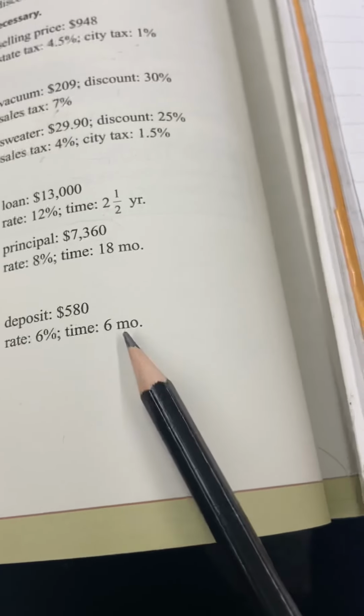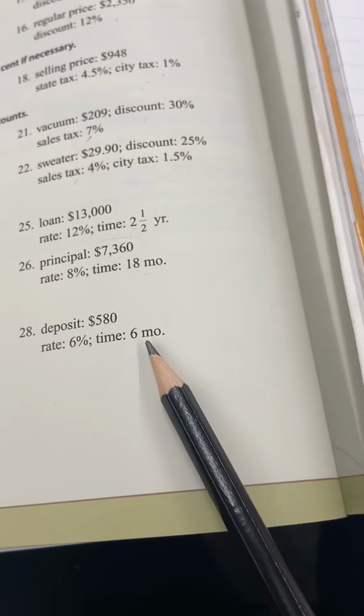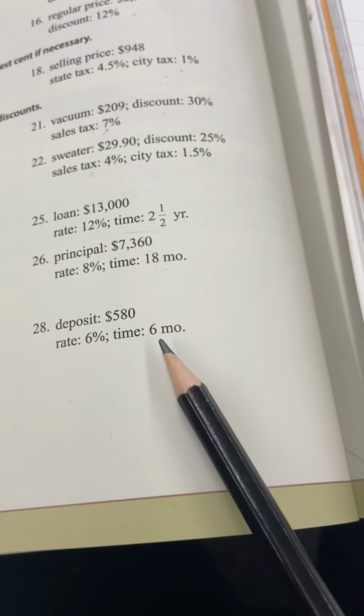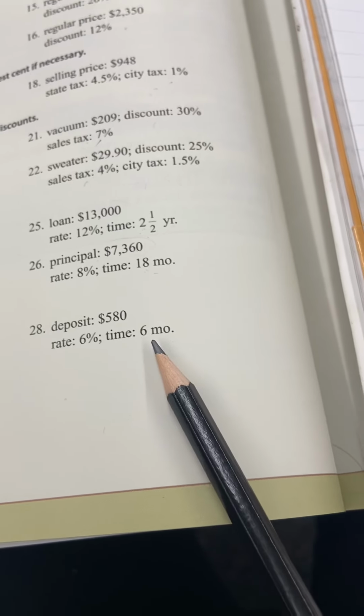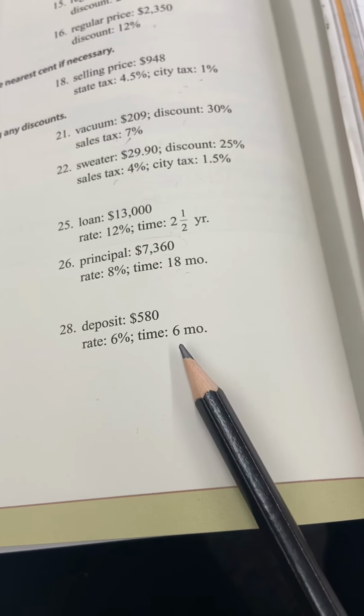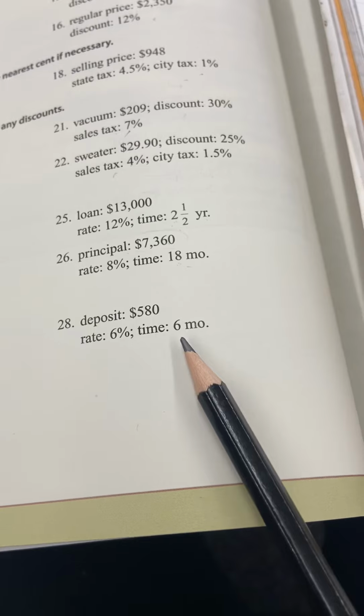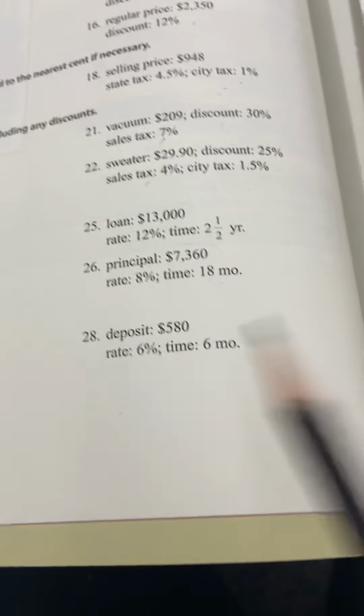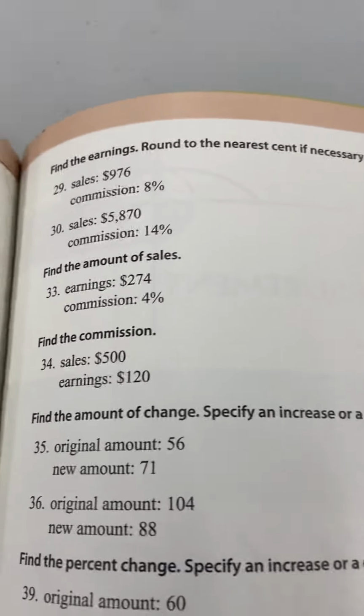But remember, 6 months. How many years is 6 months? What fraction of a year is 6 months? What's 6 out of 12? I think you can figure that out. You're pretty smart. Okay, now let's do this.